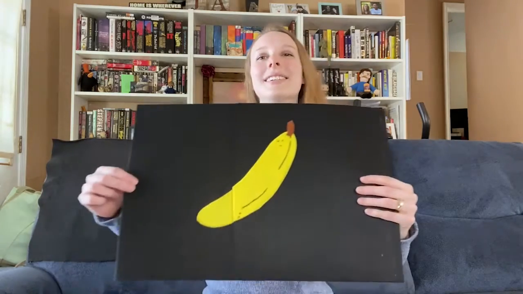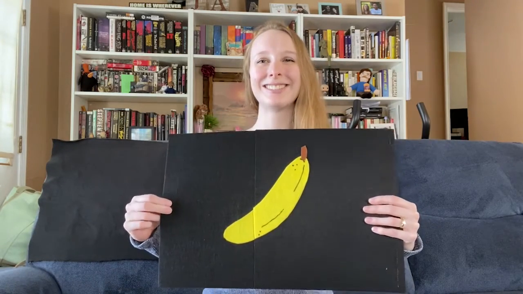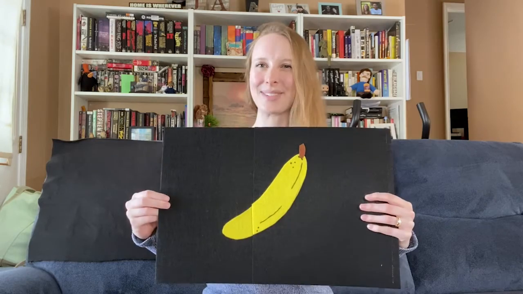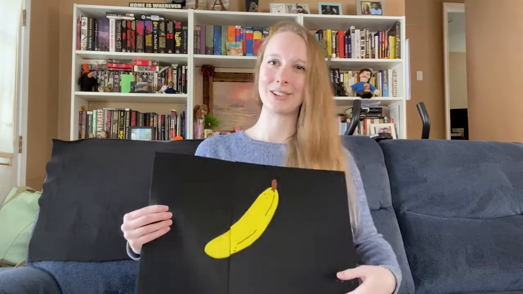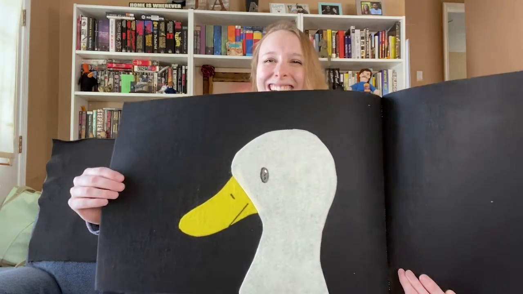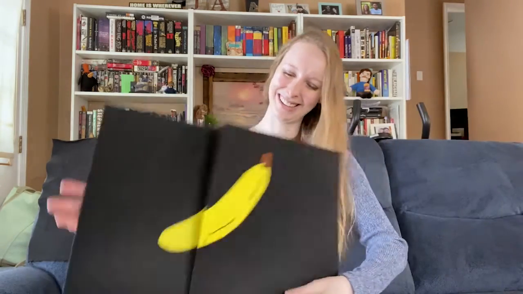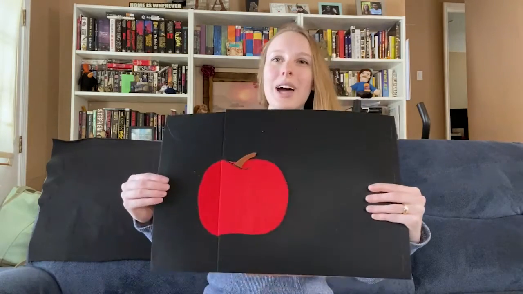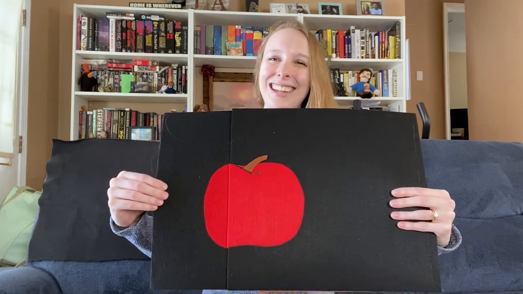Guess what? It's a banana. But it's not really a banana. Underneath, it's a duck. Wow. Last one. Guess what? It's an apple. But it's not really an apple.